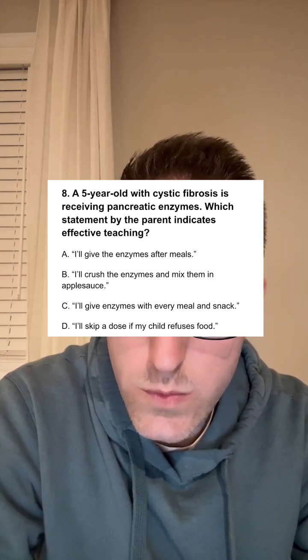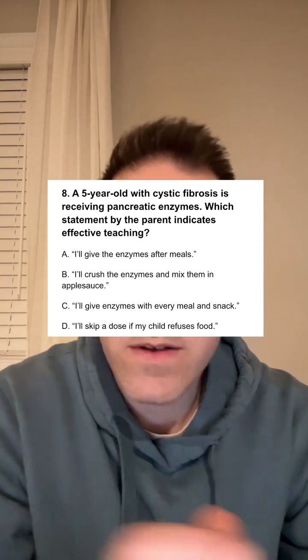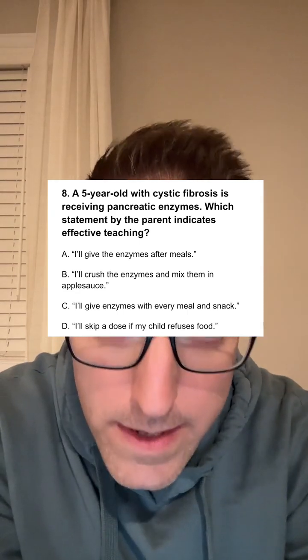The answer to the last question was D, new right upper quadrant pain. That was the answer to 7. Okay? All right, good job, guys. Let me see where I'm at here.